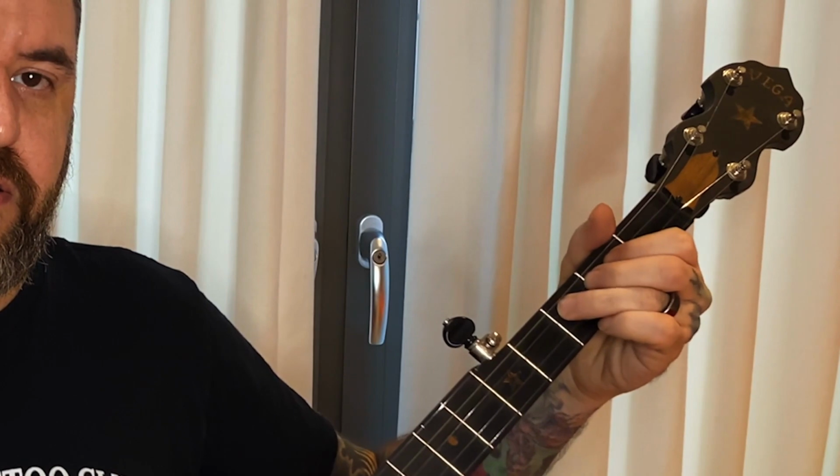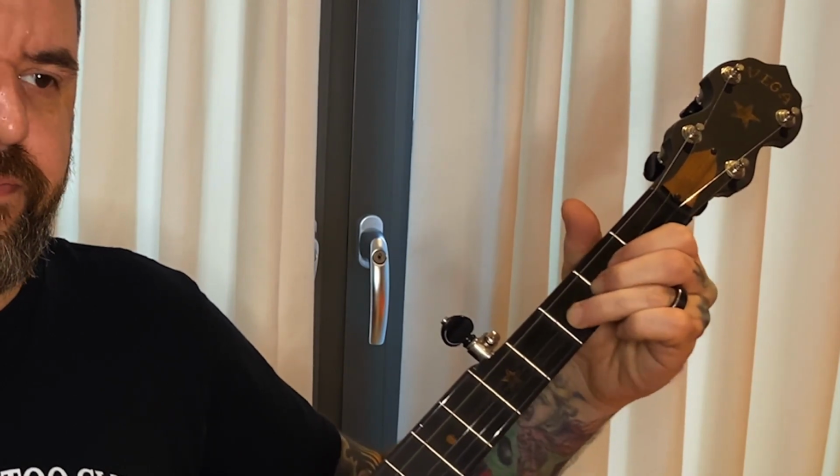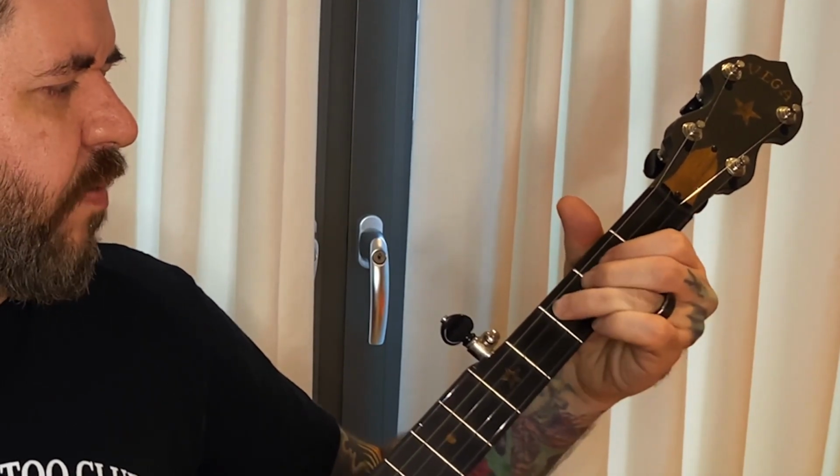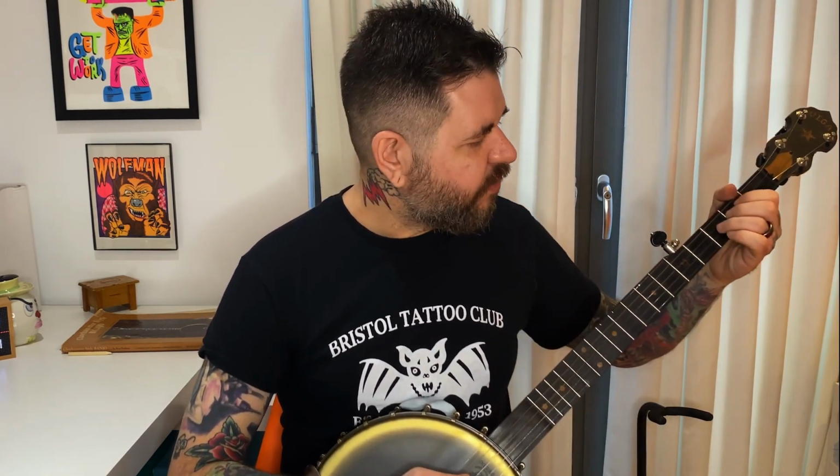Once you feel comfortable with that, you want to practice returning while keeping the note going, so returning the string to the original position. That would be something like this. And remember, all you're doing is just a gentle twist of your arm and wrist, and you're using these other two fingers as support.